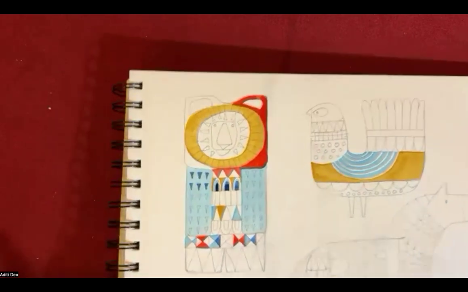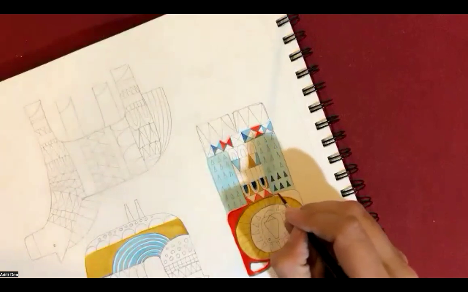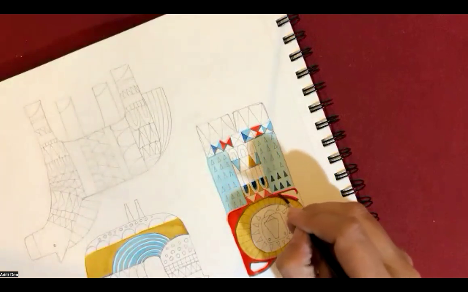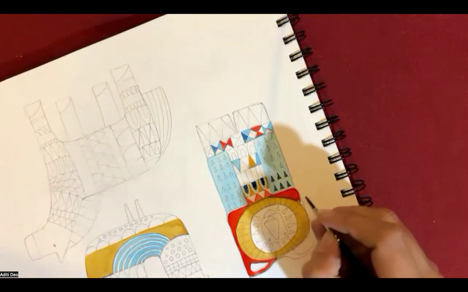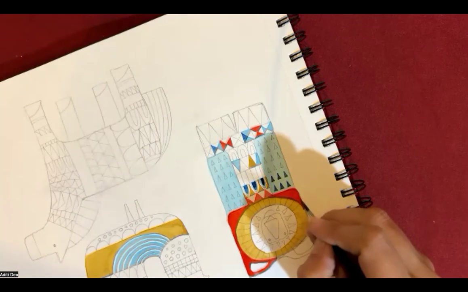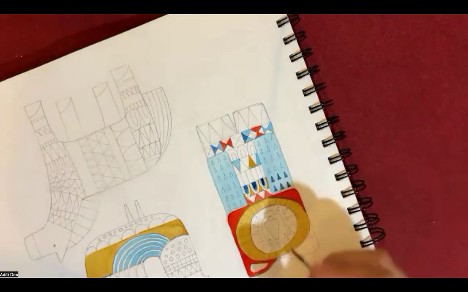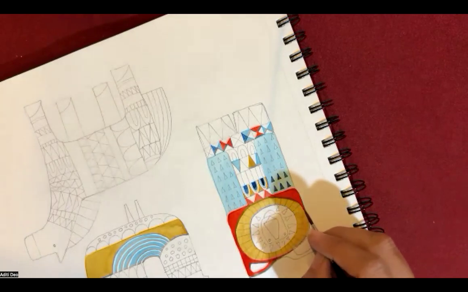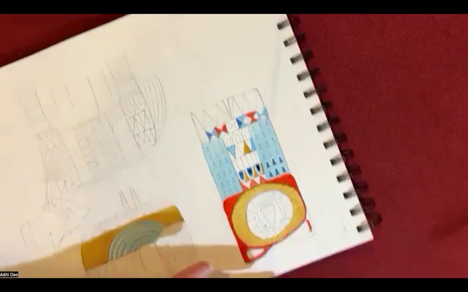Like in this case, we have cerulean blue, at least my design is cerulean blue, cobalt blue, scarlet, yellow ochre, black, and white. And white, I'm not painting because my paper is white.